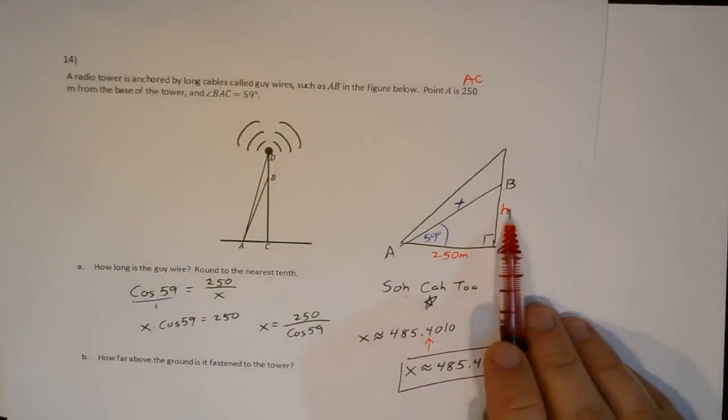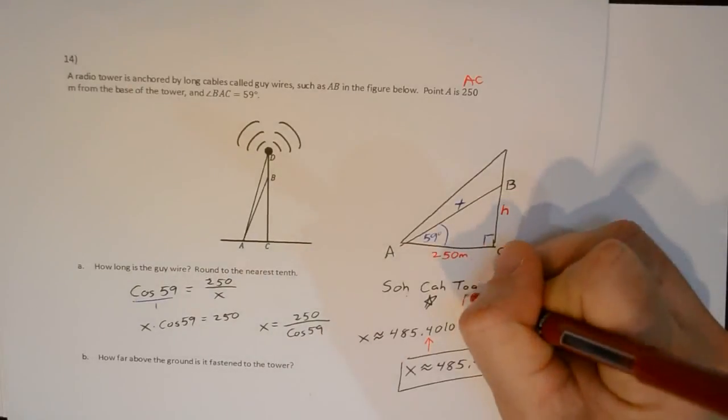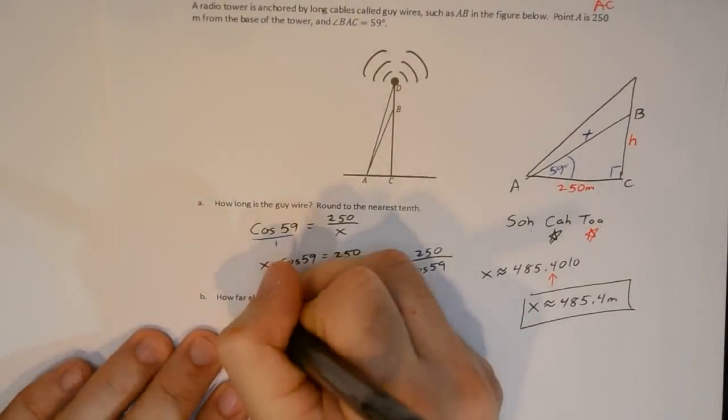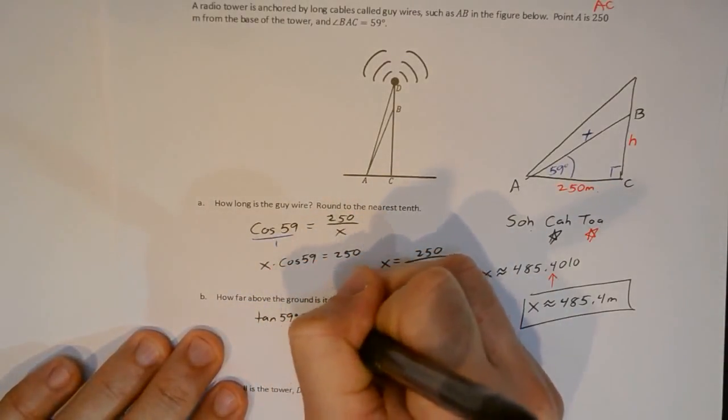Well, now H is the opposite side from 59, and this would be the adjacent. So with an opposite and adjacent, I'm talking about tangent now. So tangent of 59 equals H over 250. Tan 59 equals H over 250.